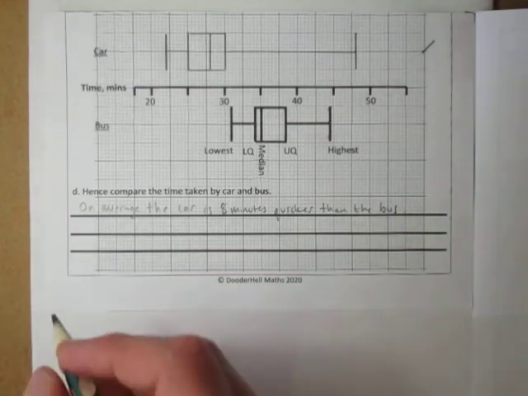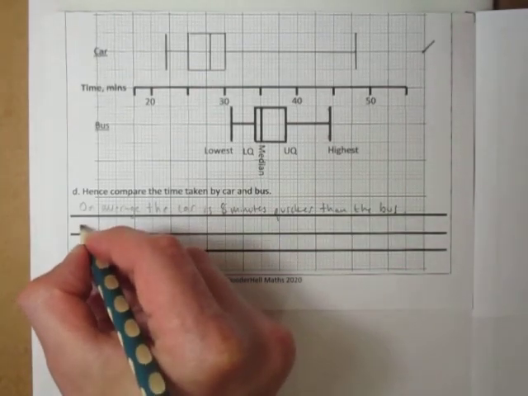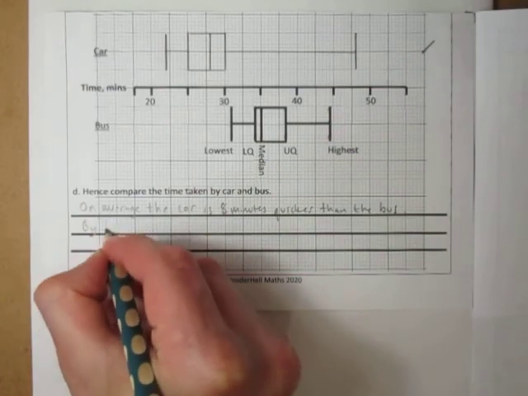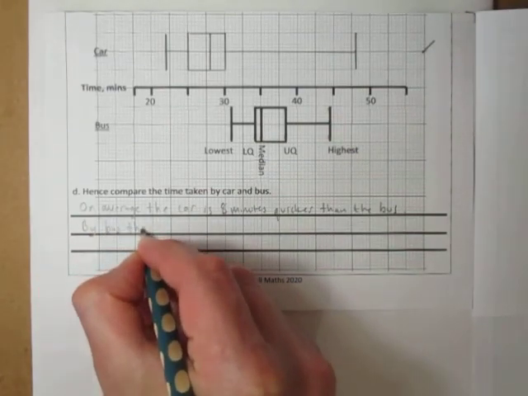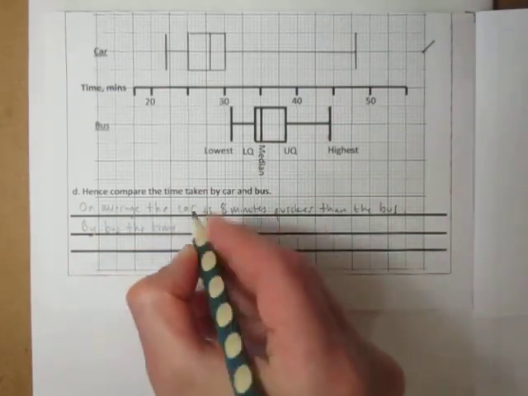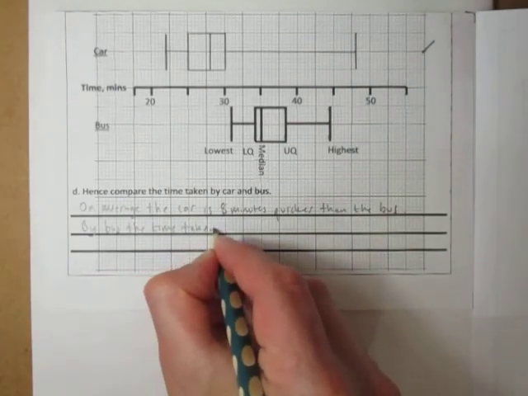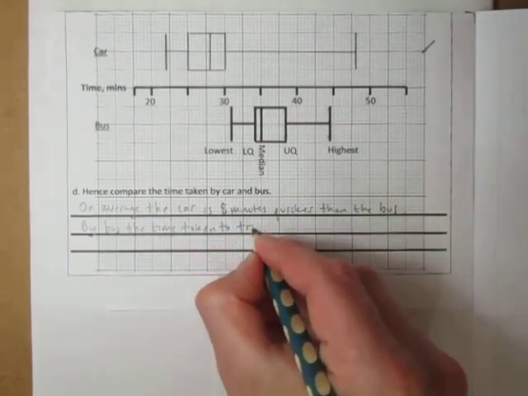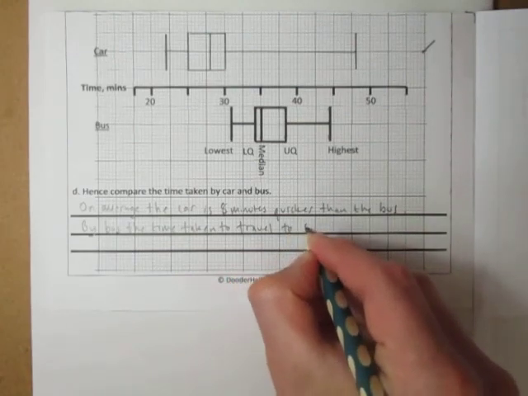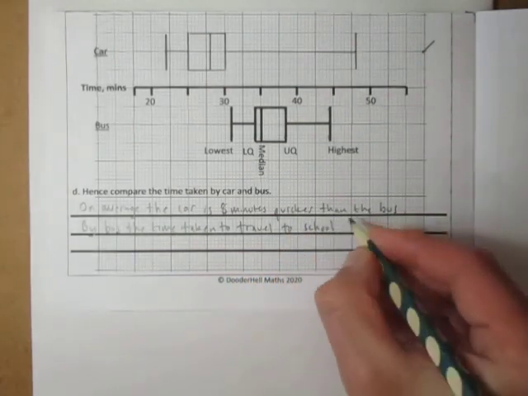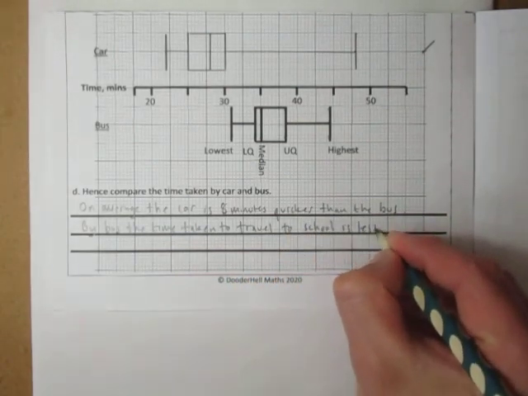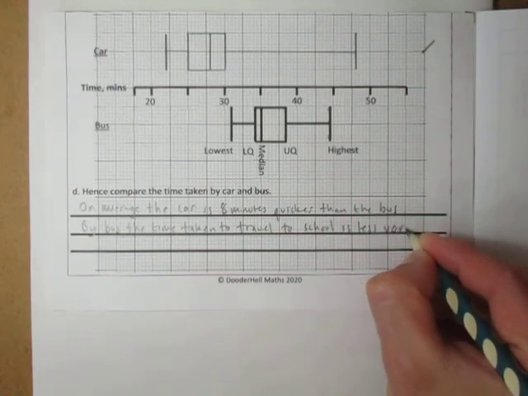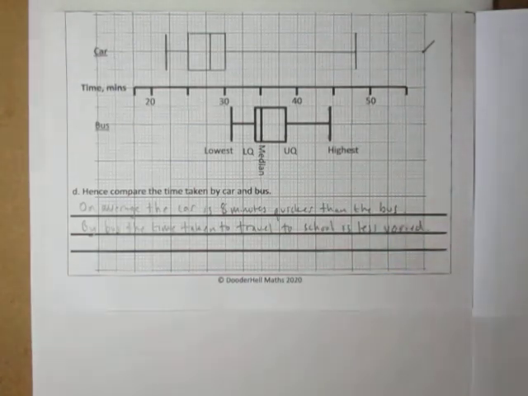So we're just going to write that down. So we can say something like, by bus, the time taken to travel to school is less varied.